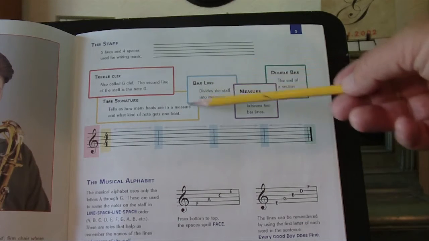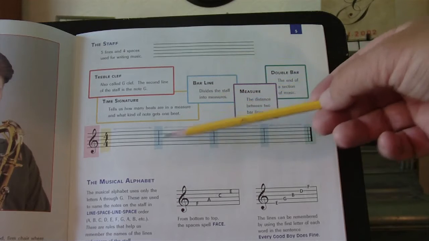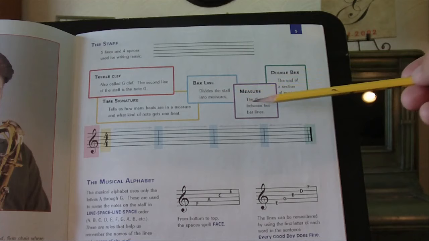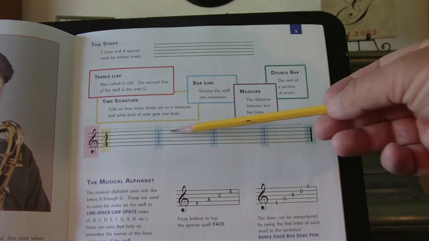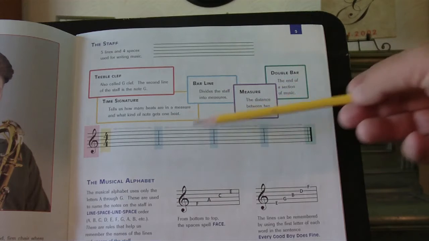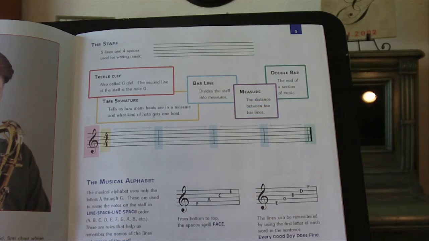This blue box is the bar lines. So it's showing you these bar lines. And a bar line divides the staff into measures, and a measure is the distance between 2 bar lines. So the distance between the 2 bar lines is 1 measure. In this case, we have 1, 2, 3, and 4 measures. Okay, and the end of the piece or a section is called a double bar line.